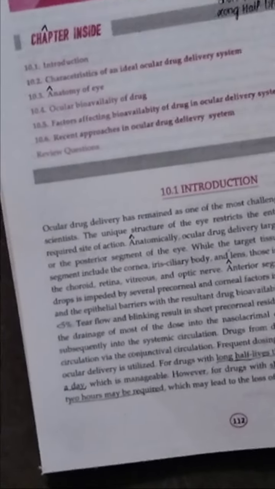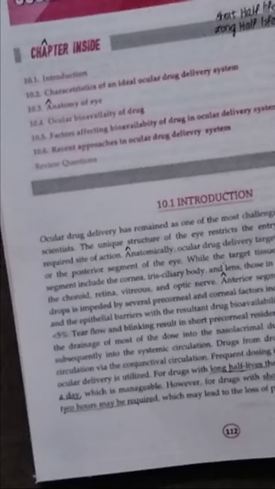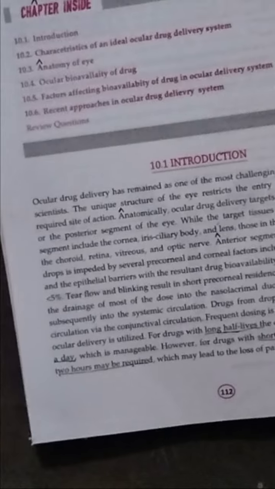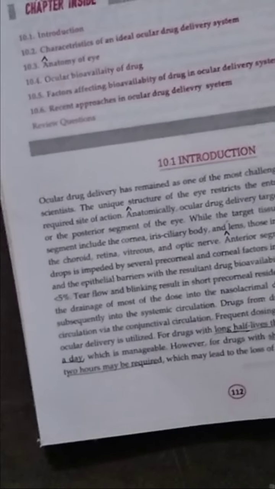This is about the characteristics. Mainly, the ideal characteristics of the ocular drug delivery system are that it provides prolonged drug delivery action and a safe and non-irritating dose. These are the main characteristics of the ocular drug delivery system.